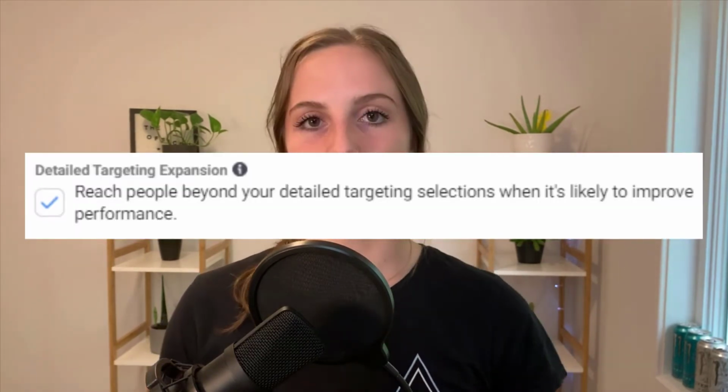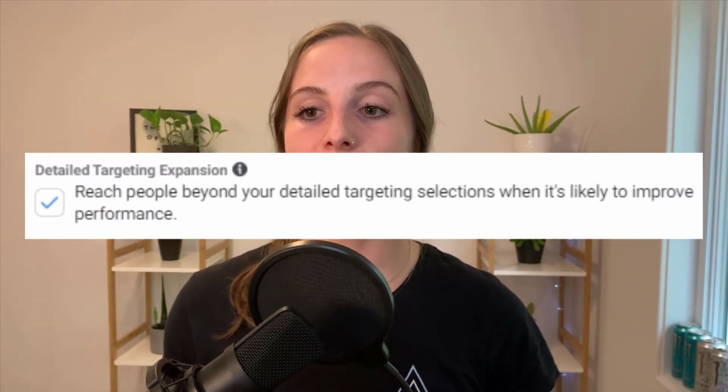3 is to turn on your detailed targeting expansion. So when you're inputting your audiences at the ad set level, you're able to choose detailed targeting expansion, and this will choose people outside of your desired targeting if they're likely to take an action that you want. So make sure that you turn that on, because if 75% of the people in your audience have opted out of tracking, then maybe there's someone from outside of your audience that looks more like the people in that 25%, let's just say I'm just throwing numbers around, then Facebook will search for that person and show your ad to that person.